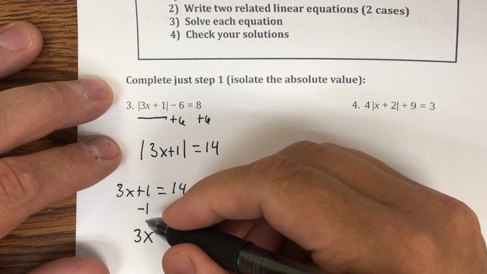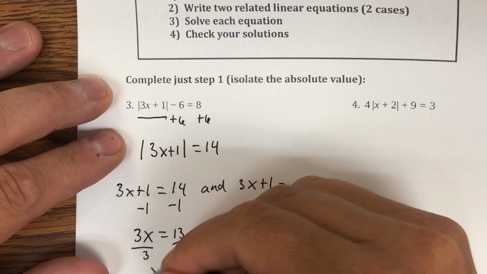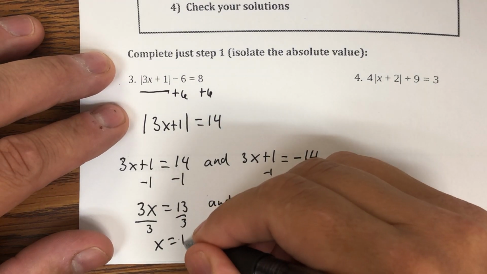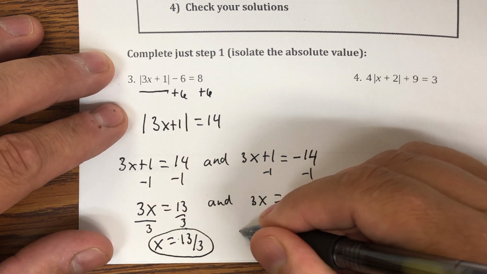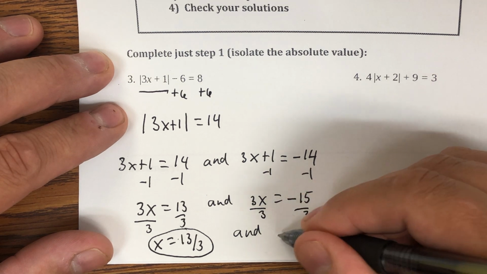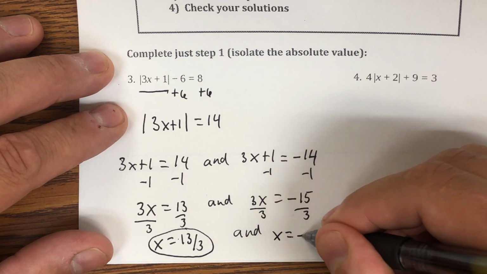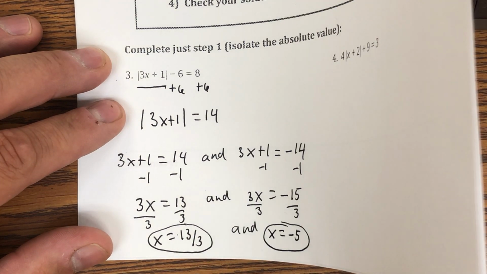Sorry. Next step, divide both sides by 3. So x could equal 13 over 3, and divide 3, x could also equal negative 5. So we found our two solutions.